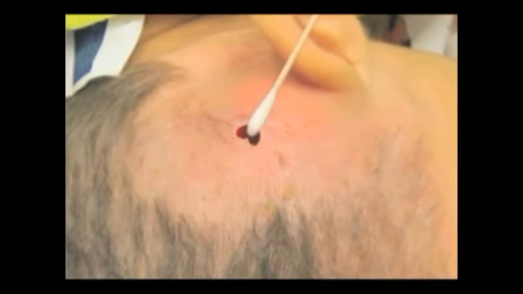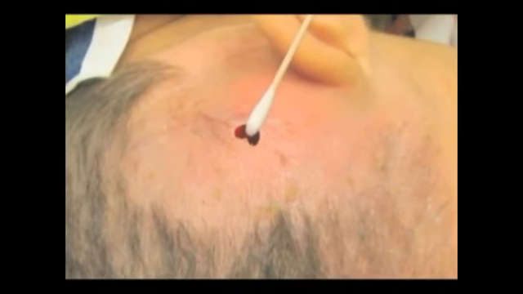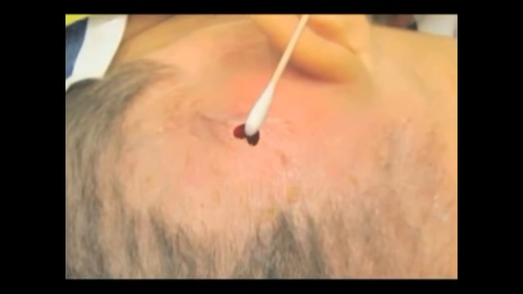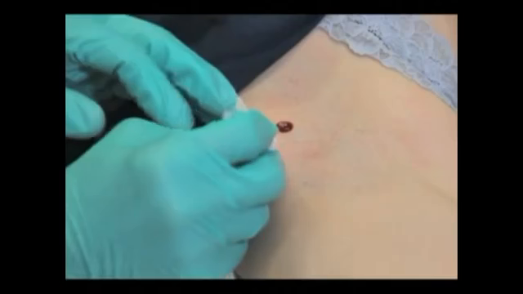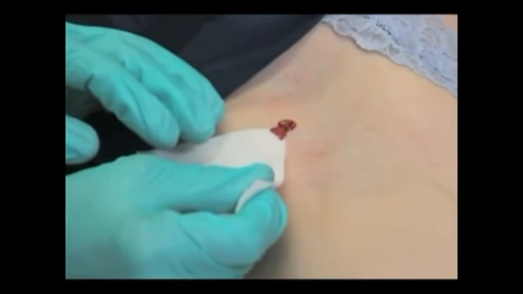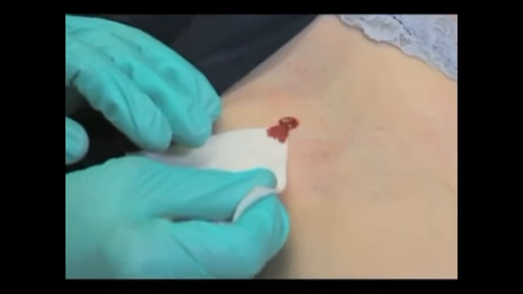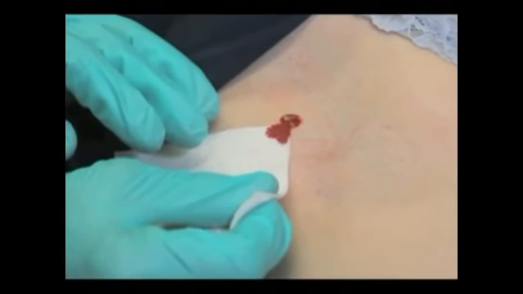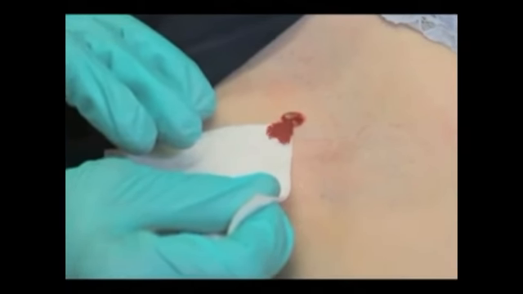On the scalp, bleeding may be brisk. The assistant can occlude the punch defect with a cotton tip applicator so the surgeon can visualize suture placement. Alternatively, place the corner of a gauze at the punch defect. The gauze will absorb the blood flow by capillary action, allowing for visualization for suture placement.